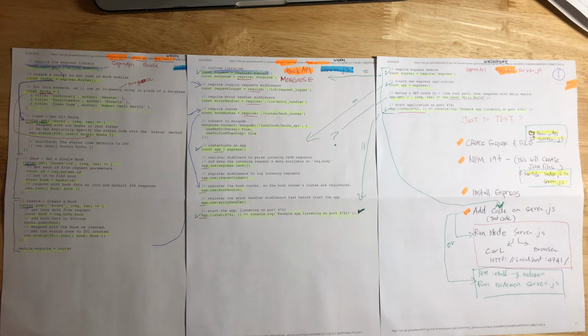Hi, this is my attempt at explaining Wednesday's lecture on Express API CRUD. The subject is basically using an API with Express and then Mongoose.